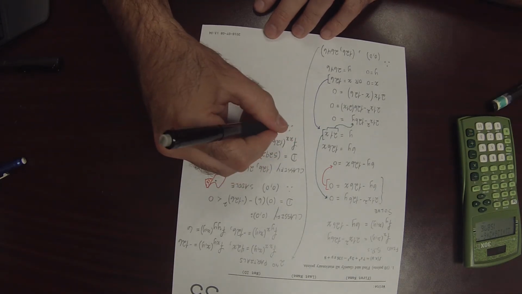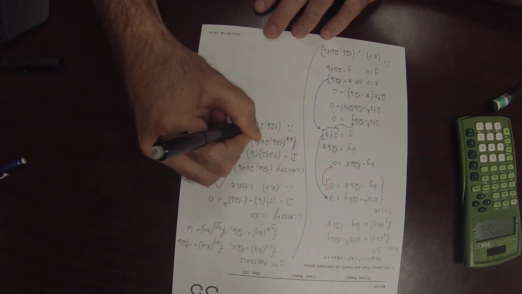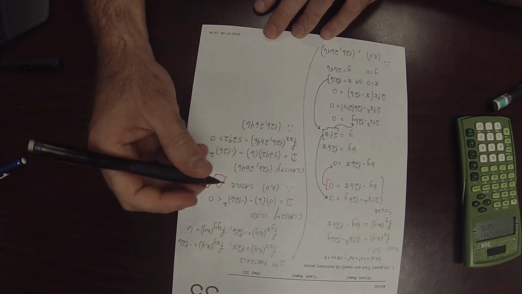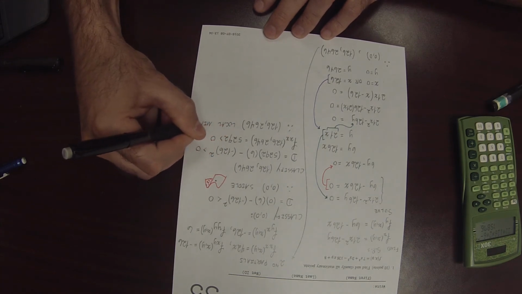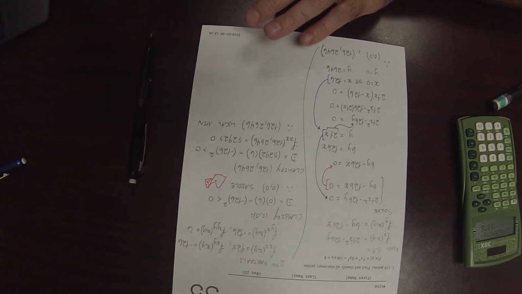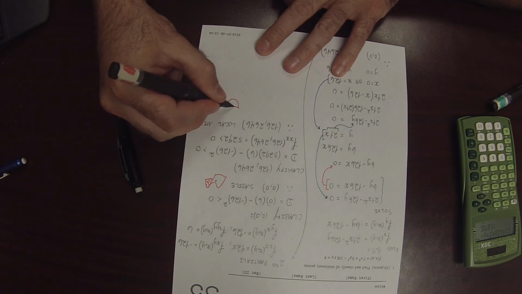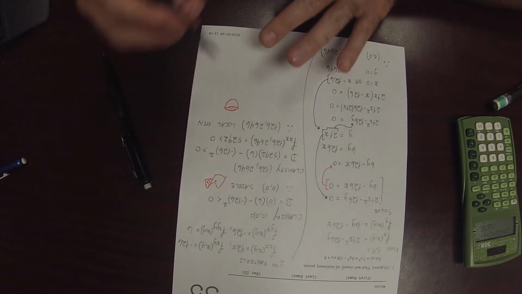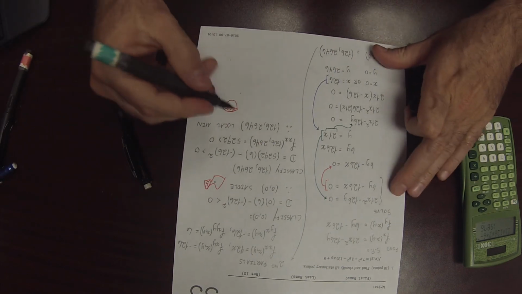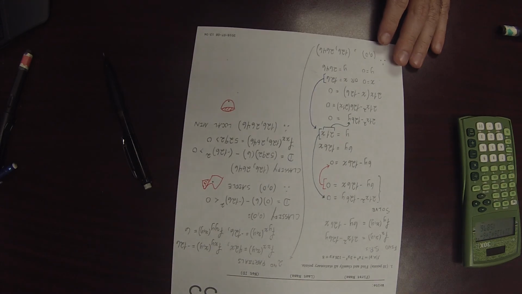And therefore the point 126, 2646 is a local min. Positive in all directions. And that's the solution to the exercise.